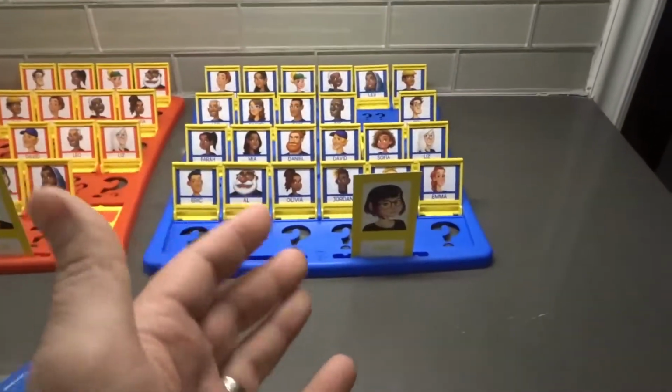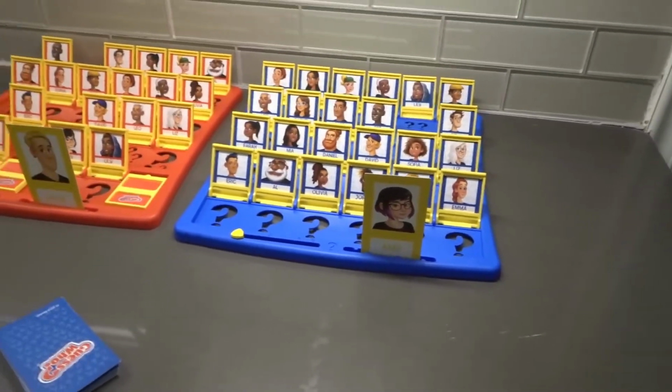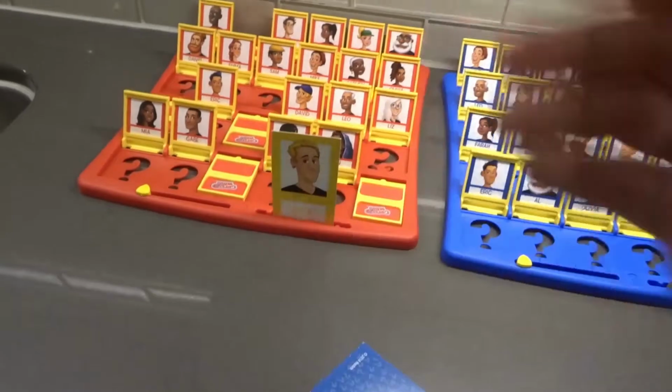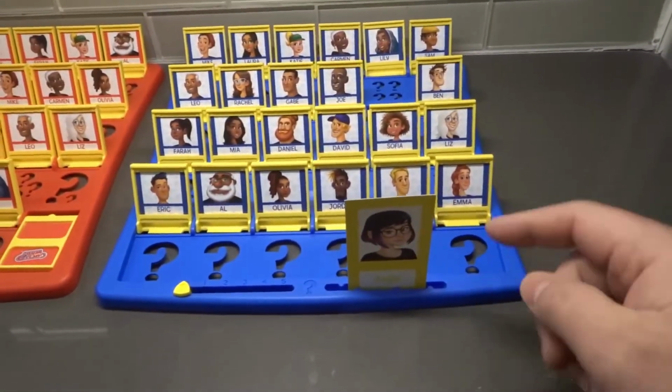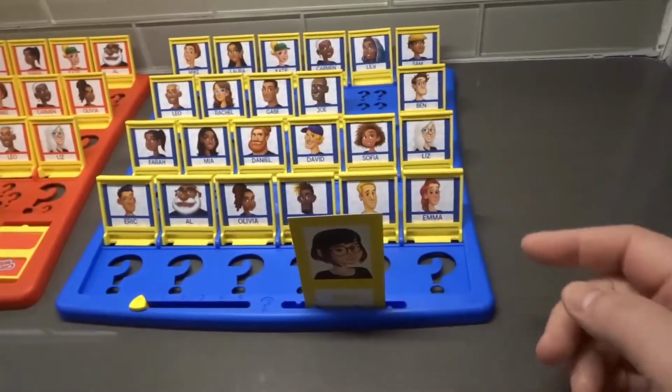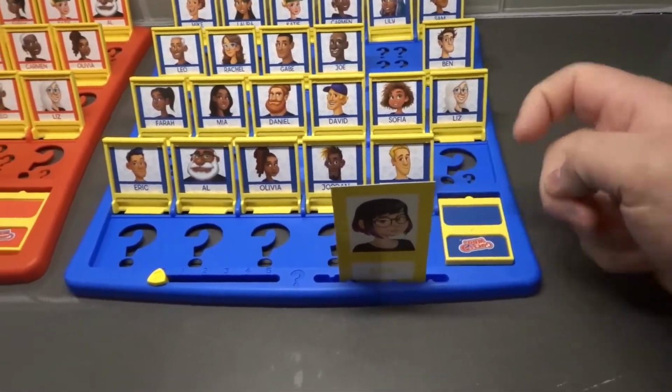So then it would be blue's turn. Blue would then ask maybe a more broad question, like, is your character a male or a female? And then red would see Nick, and red would say, okay, male. So then blue would flip down all of the females, because they know that the red character is a male, so it's not a female.